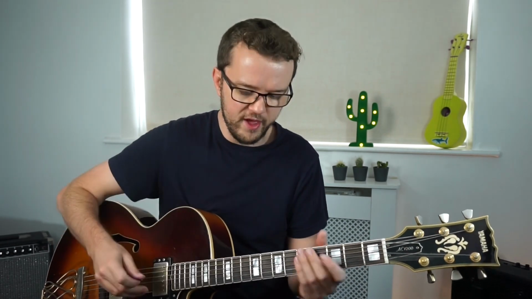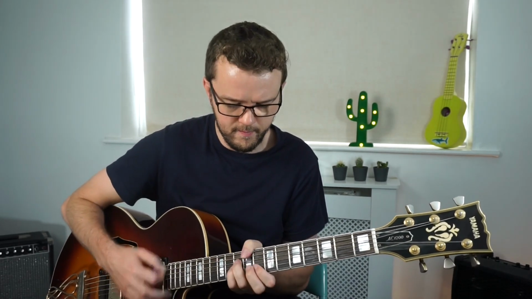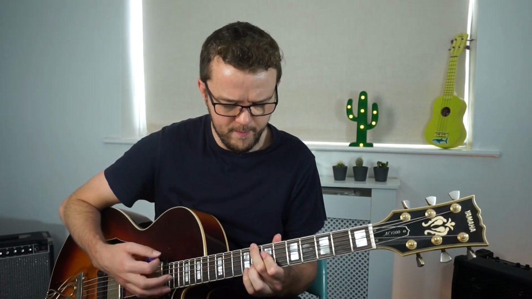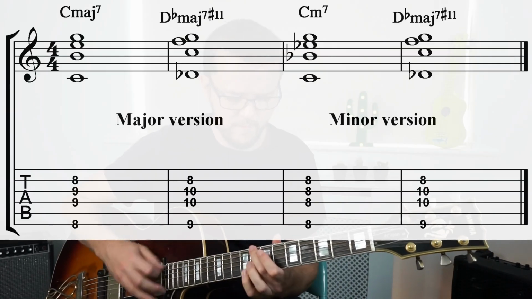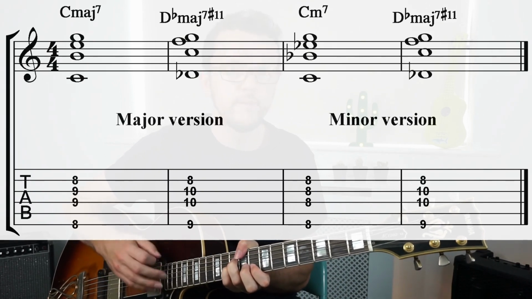So in the key of C, we can start on a C major 7, just a regular C major 7 here, and then we can go to a D flat major 7, sharp 11 like so. So that's how you play that on a major key tune. Perhaps something like Green Dolphin Street would work well with that type of intro.